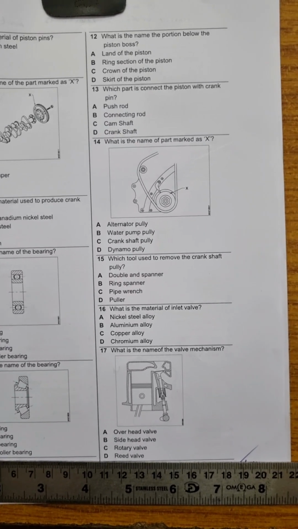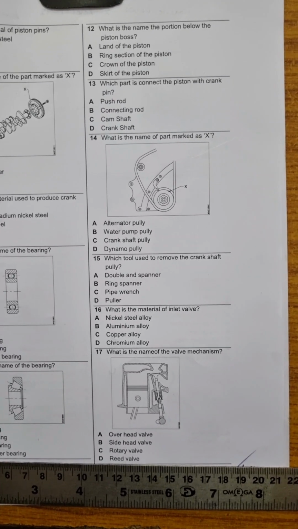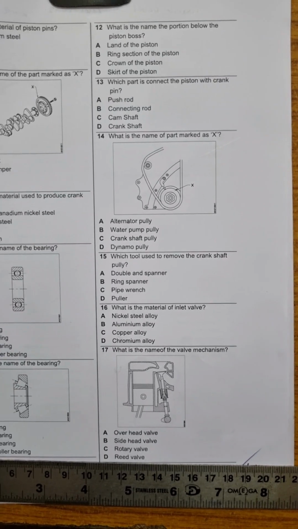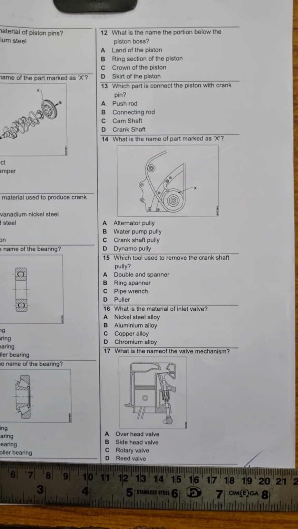Question number 17. What is the name of the valve mechanism? Options: overhead valve, side head valve, rotary valve, reed valve. Answer: side head valve.